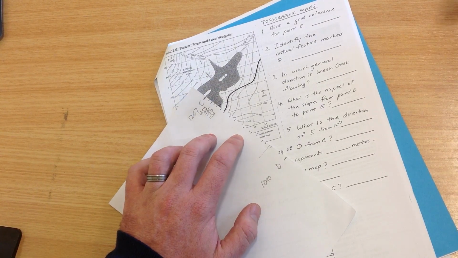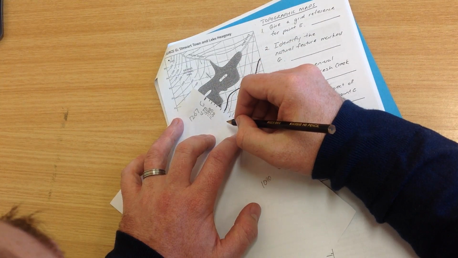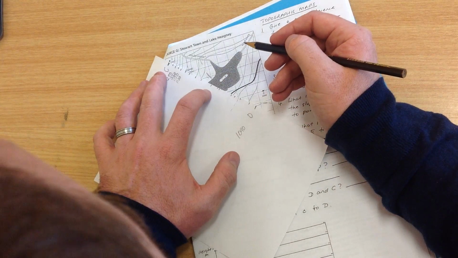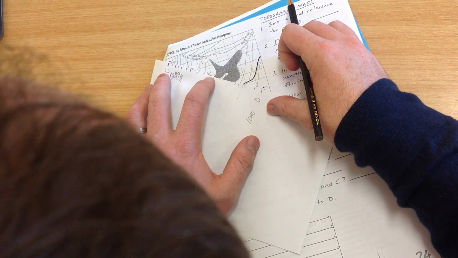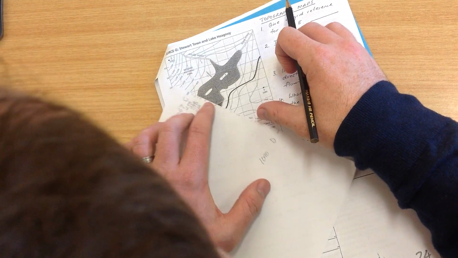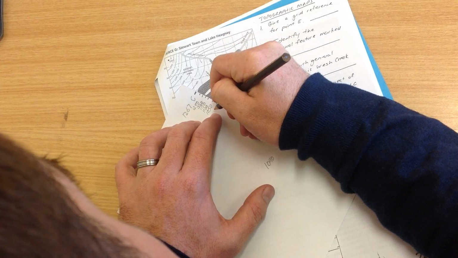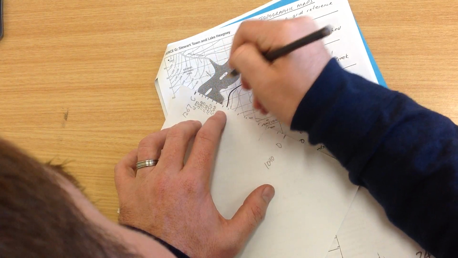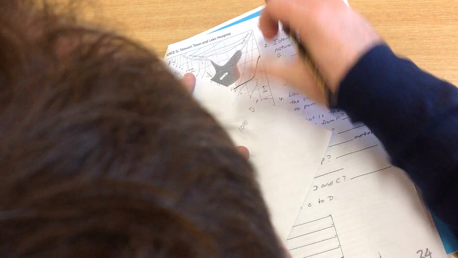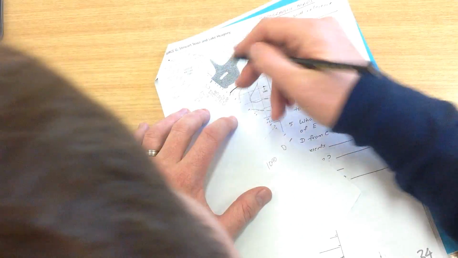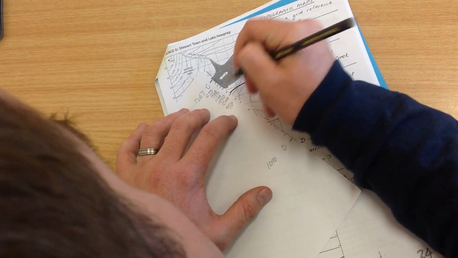The intervals are 50. So keep going down. Always go back to the lines if you get confused which contour line you're up to, because you don't want to make a mistake as you're doing it as you go down, because then when you plot it, it'll be different heights.